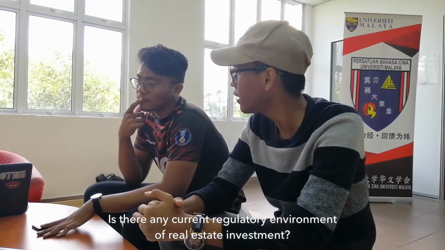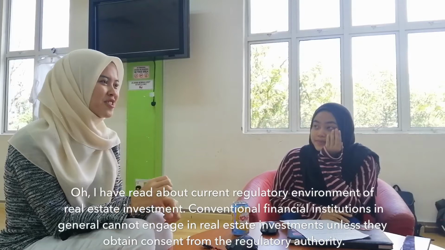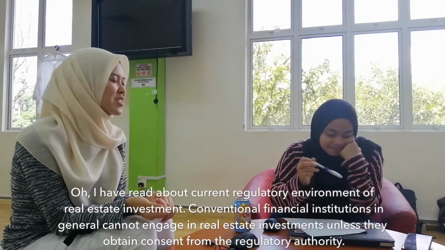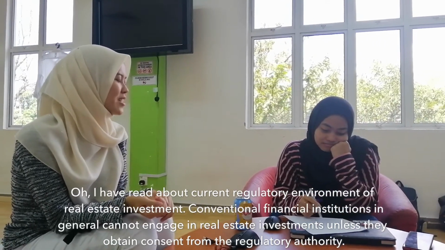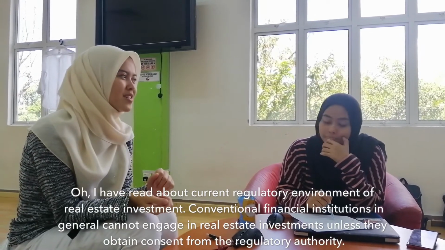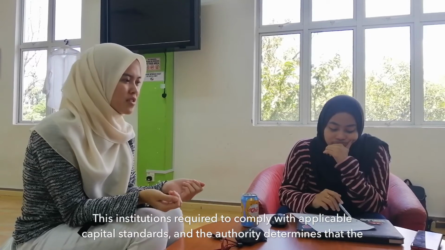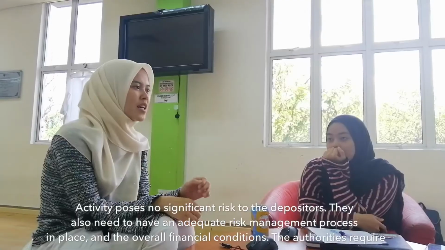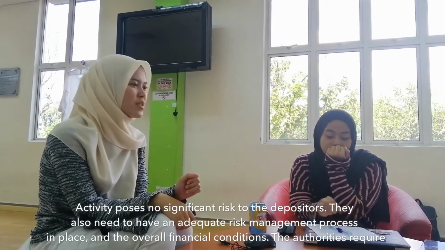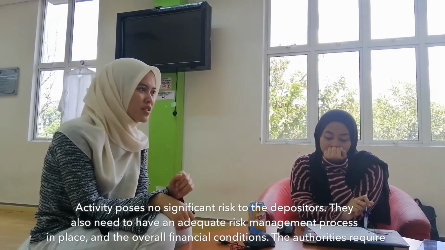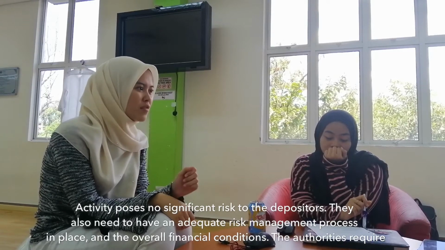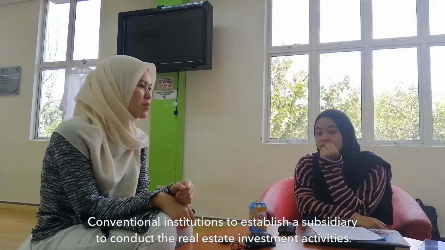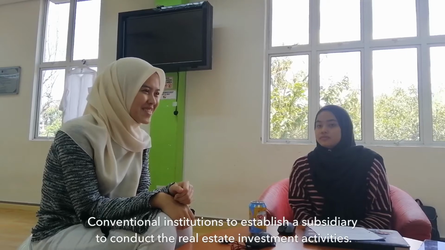Is there any current regulatory environment for real estate investment? Oh, I have read about the current regulatory environment of real estate investment. Conventional financial institutions in general cannot engage in real estate investment unless they obtain consent from the regulatory authority. These institutions are required to comply with applicable capital standards, and the authority determines that the activity poses no significant risk to the depositors. They also need to have an adequate risk management process in place and sound overall financial conditions. The authorities require conventional institutions to establish a subsidiary to conduct the real estate investment activities.